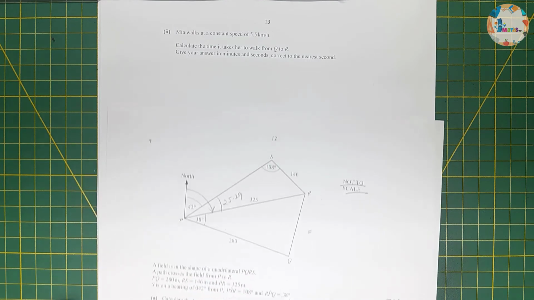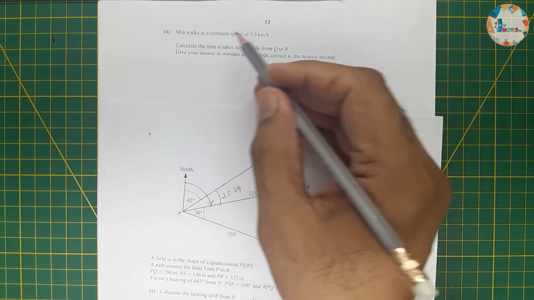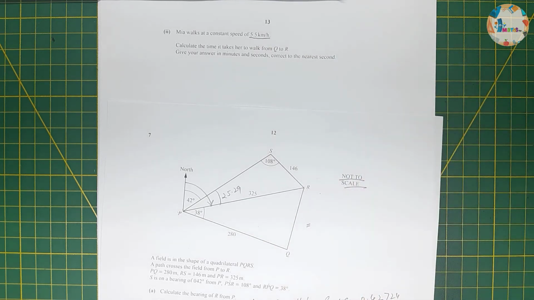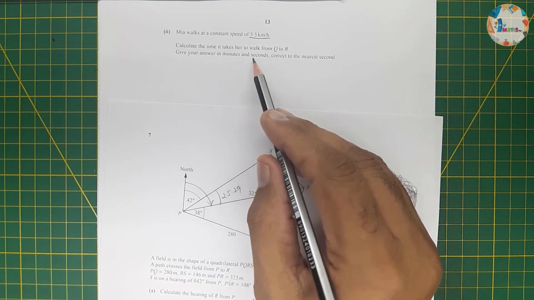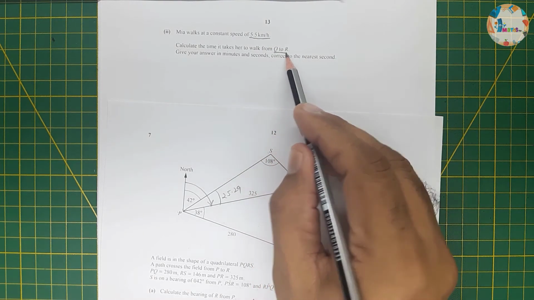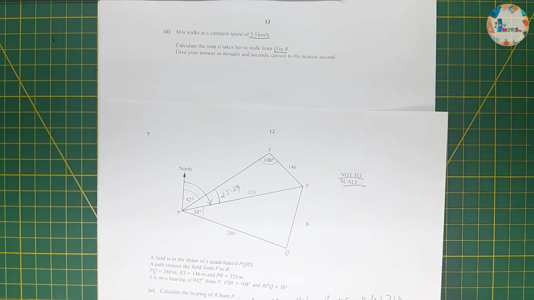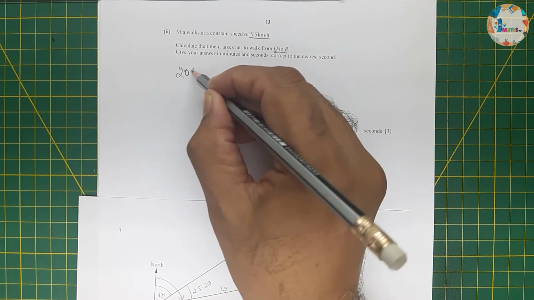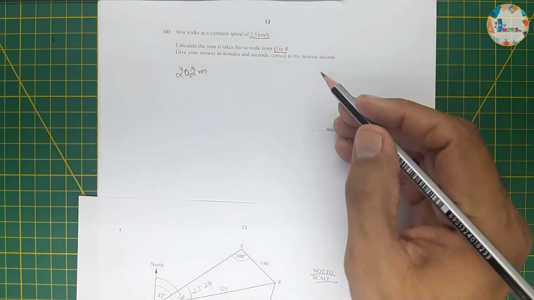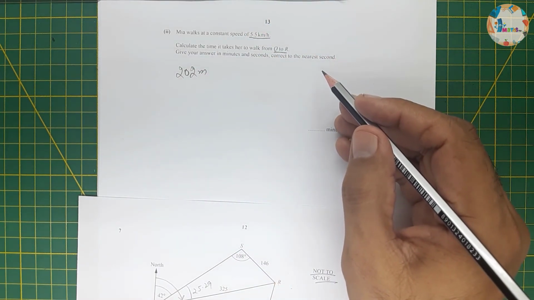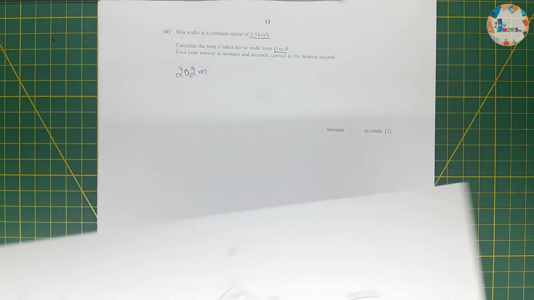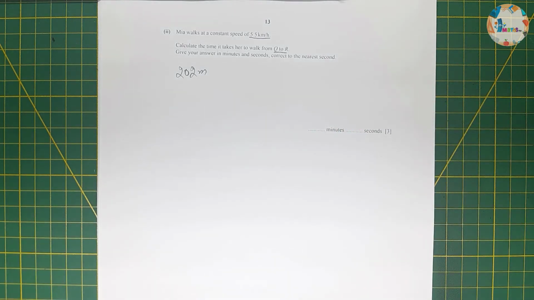Now Mia walks at a constant speed of 5.5 kilometers per hour. Calculate the time it takes her to walk from Q to R. So the Q to R distance is 202 meters, and the speed is 5.5 kilometers per hour.